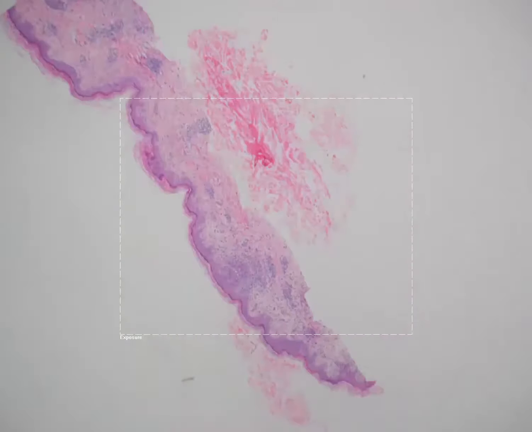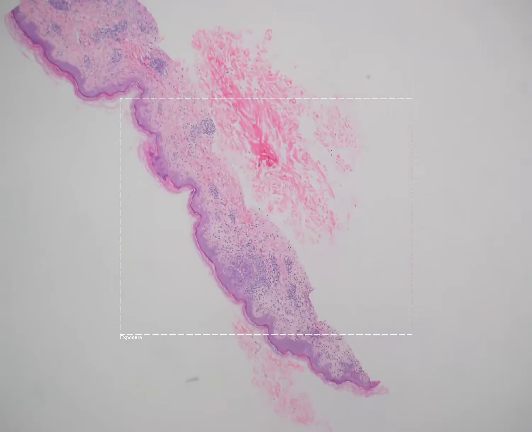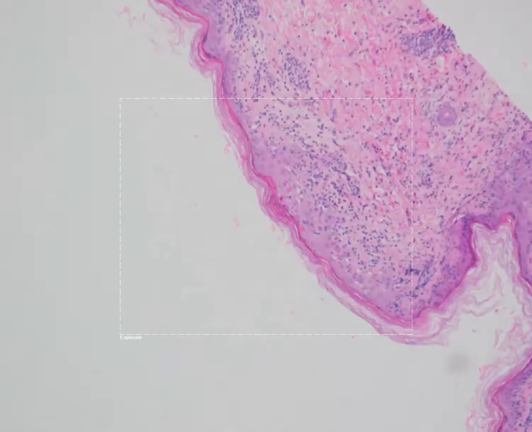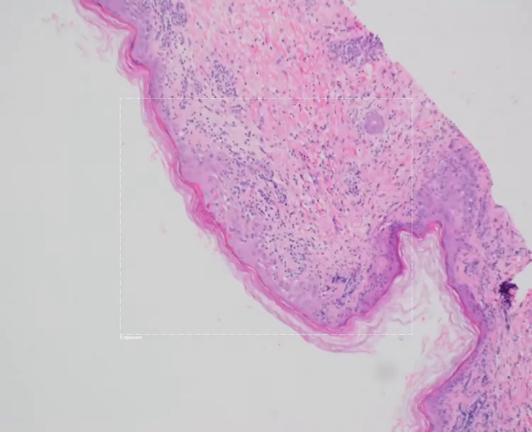This is an example of the vacuolar interface reaction pattern. So we have a punch biopsy here. We have a little bit of basket weave hyperkeratosis, and then we have an interface reaction characterized by intense basal layer vacuolization in the epidermis with scattered apoptotic keratinocytes.